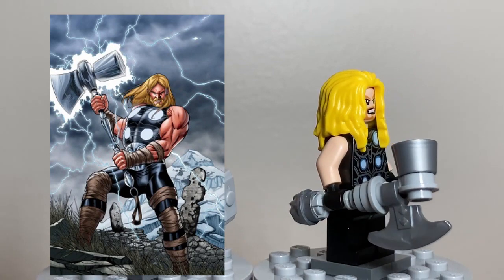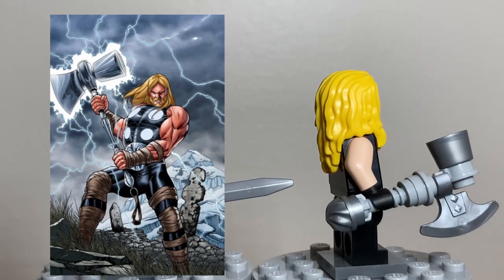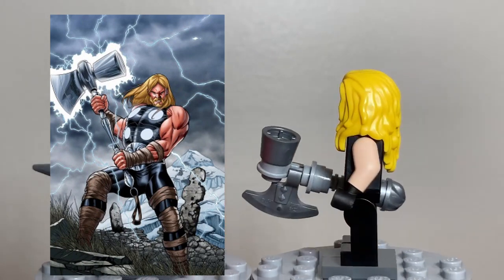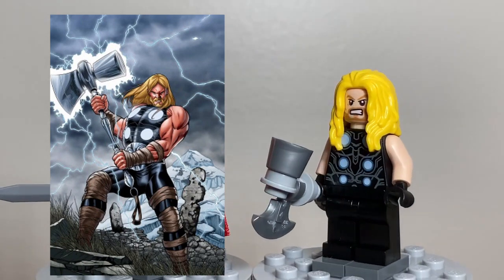Next to him, we have the ultimate version of Thor. So not as in the optimum or best version, but from the comic book line The Ultimates, which was a reimagining or retelling of many classic Marvel characters.